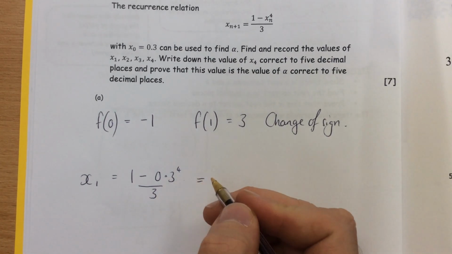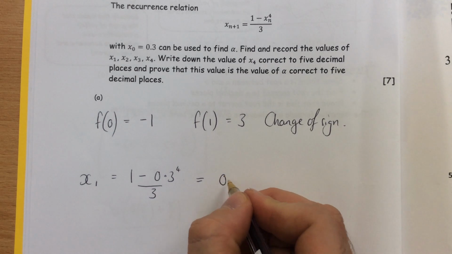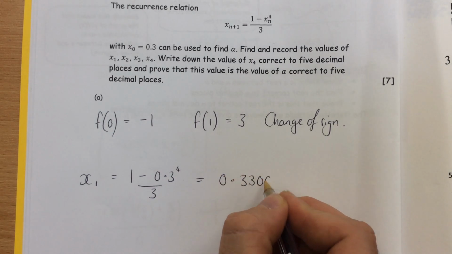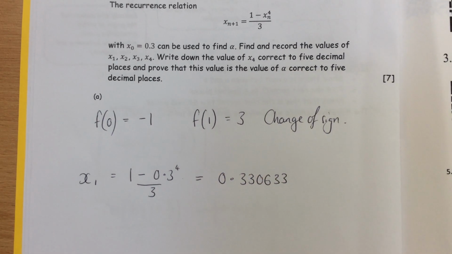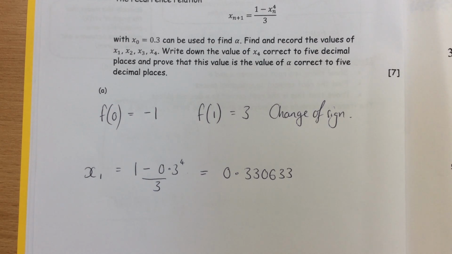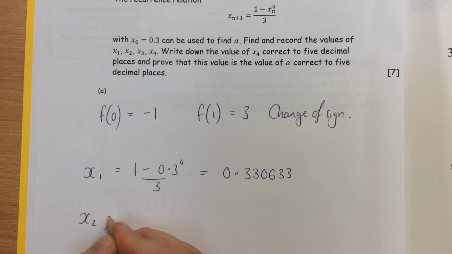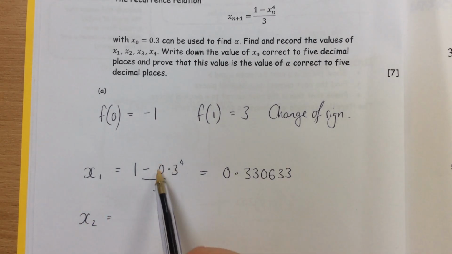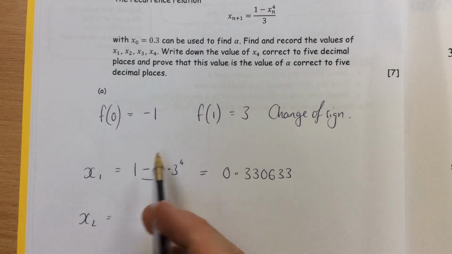Plug that in your calculator, because obviously you've got a calculator, and x1 is 0.330633. Use that full display now to find x2. So to find x2, I'm literally going to put my x1 value in here, and then I'll get x2 out.